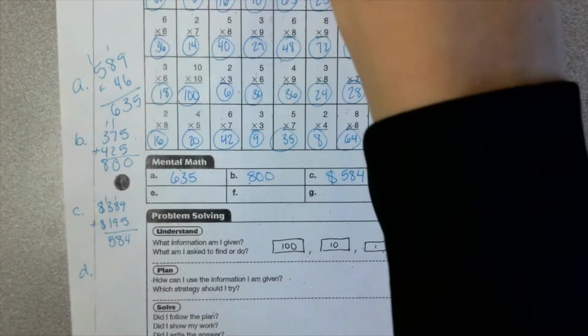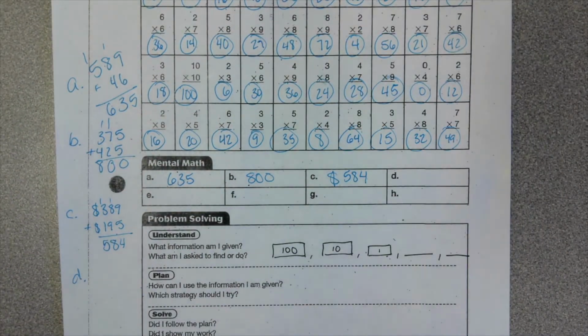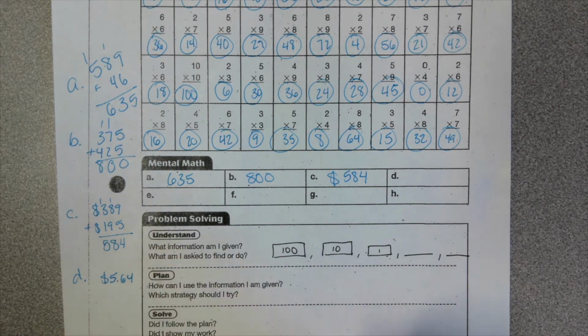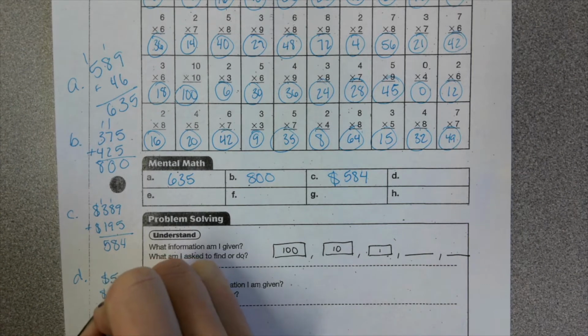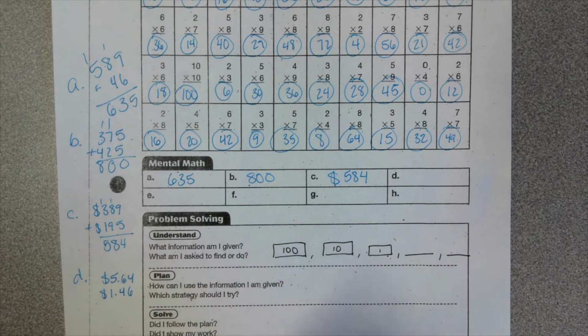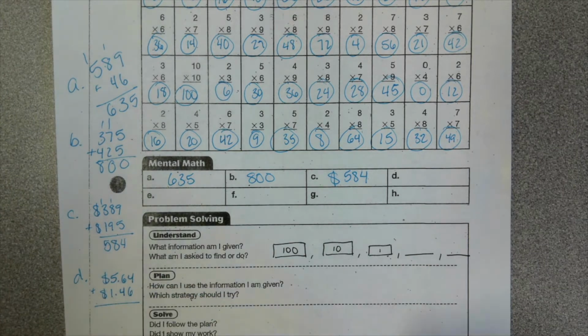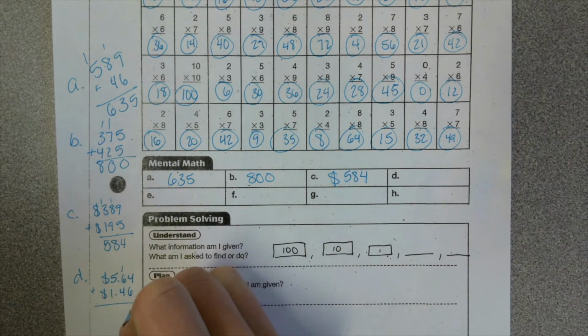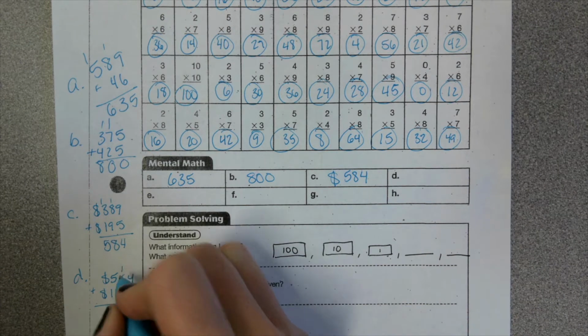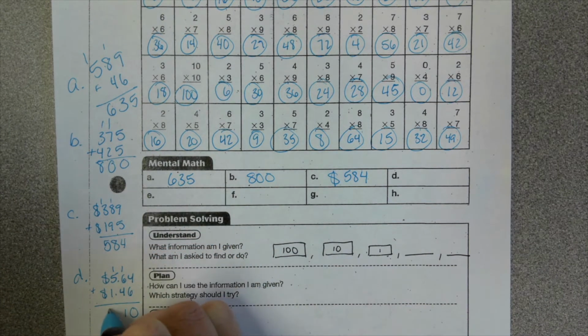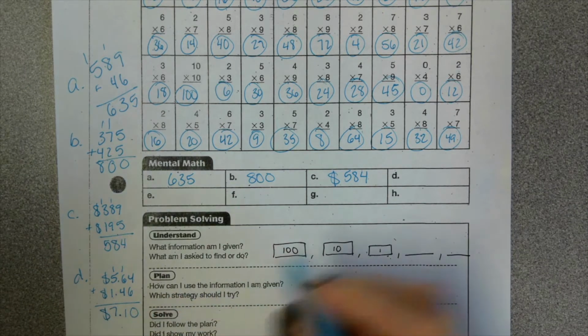D says Detrina paid $5.68 for a dog collar and $1.46 for a tag. Altogether, how much did she spend? So, got to add those up. 8 plus 6 is 14. 6 plus 4 is 10, plus 1 is 11. 1 plus 5 is 6, plus 1 is 7. Don't forget to bring down your dollar sign and your decimal point.